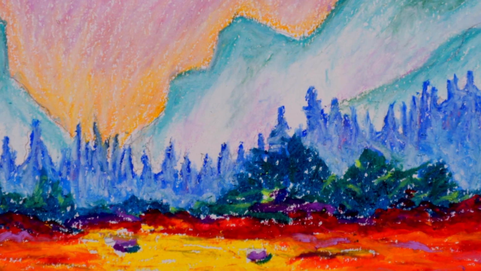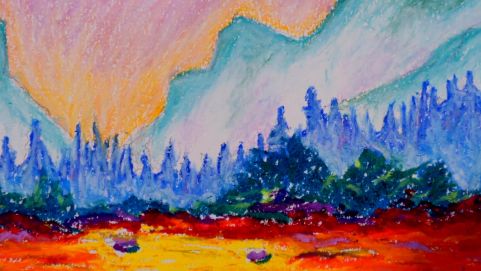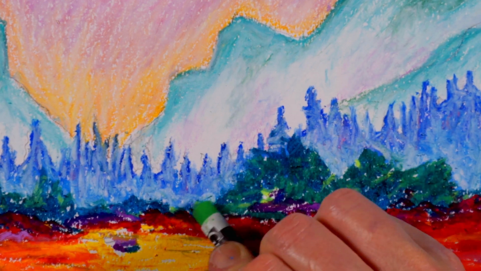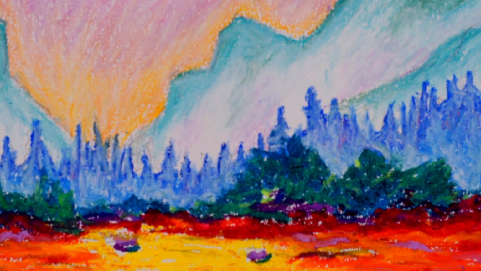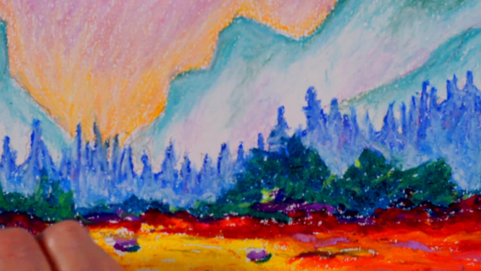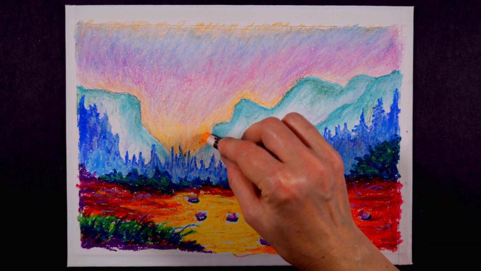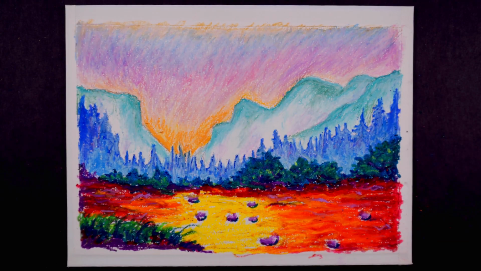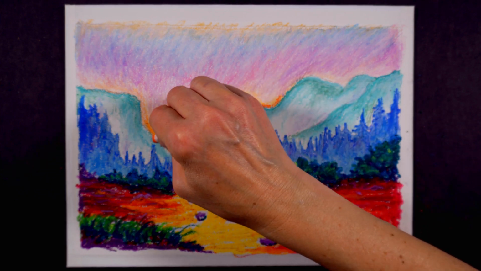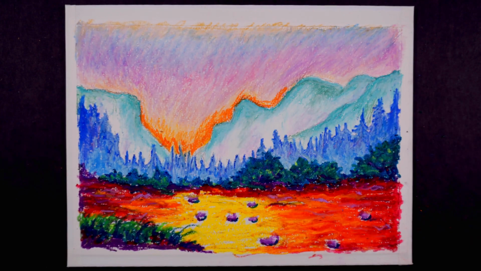You can see how I add bits and pieces of purple throughout the composition, a bit of a pinkish color in the mountains, so everything becomes a bit more united, and I suppose it's a bit more abstracted as well.